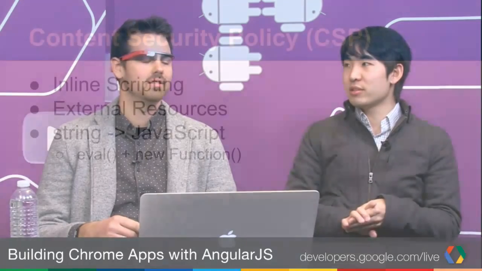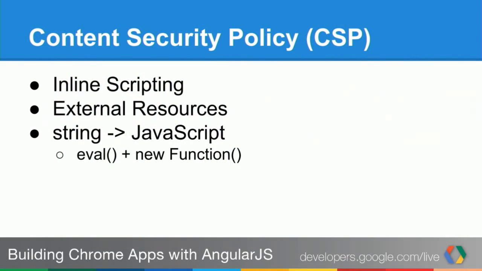One of the first ways to approach this is there's a thing called a content security policy that web browsers implement. It basically restricts what you can do so that third-party external code doesn't maliciously run some hacks on your website and cause all kinds of problems. So this is something that's already out in most web browsers. But Chrome apps have a tighter restriction on this content security policy.